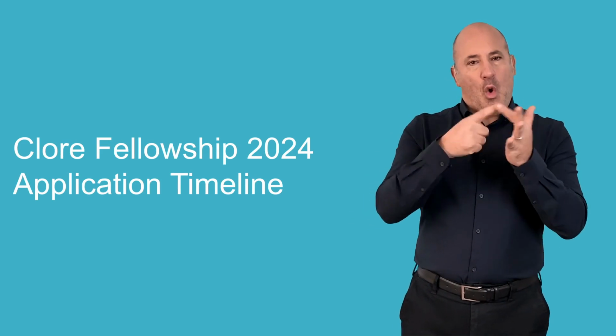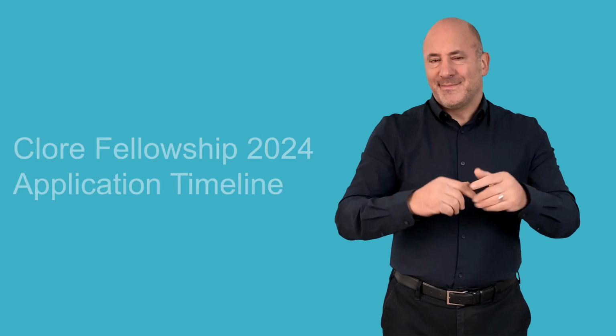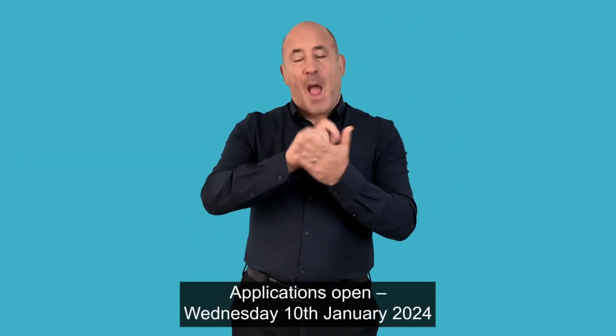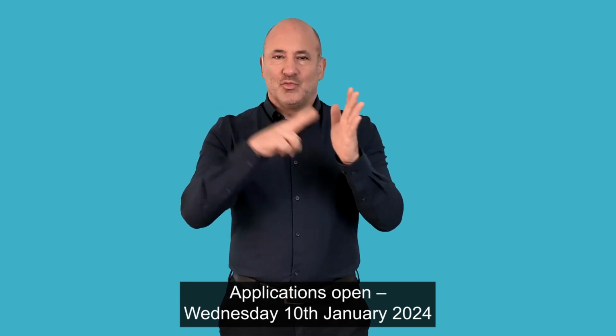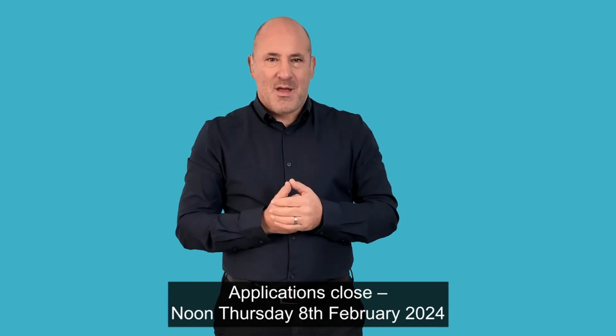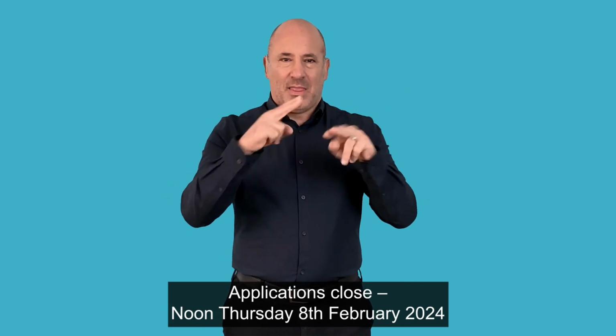Clore Fellowship 2024 Application Timeline. Applications open Wednesday the 10th of January 2024. Applications close noon Thursday the 8th of February 2024.